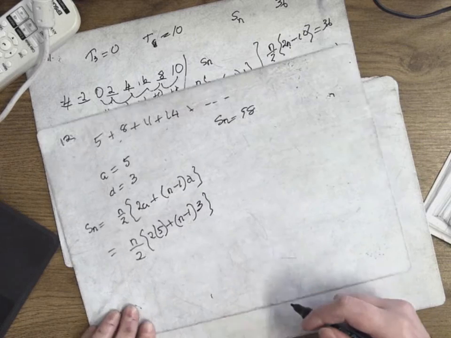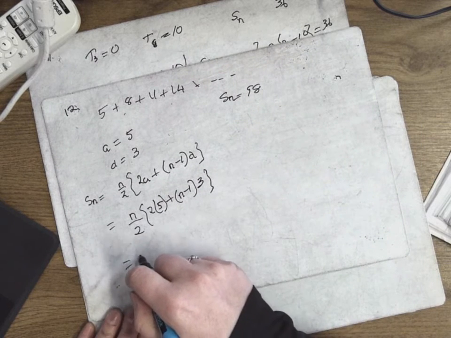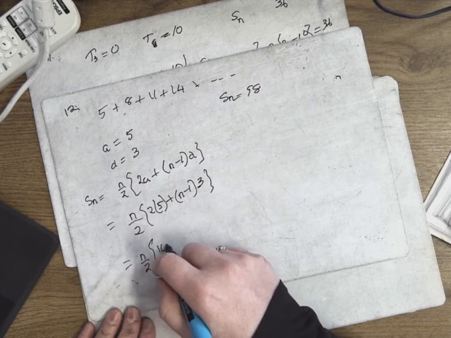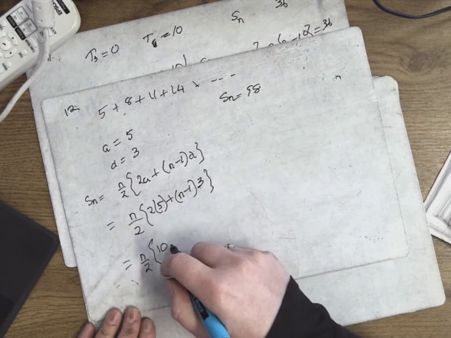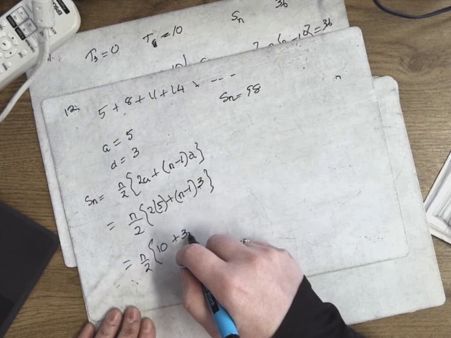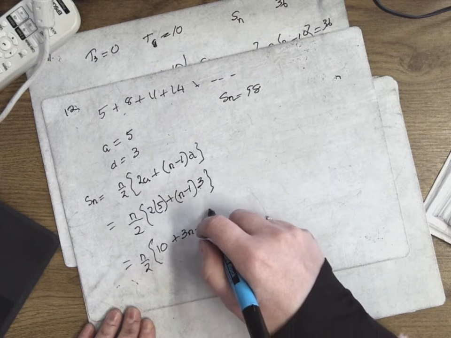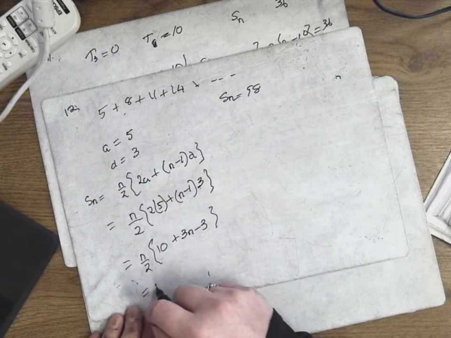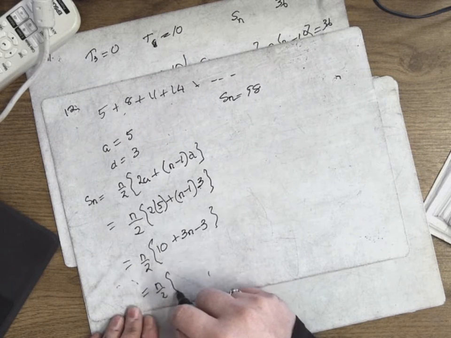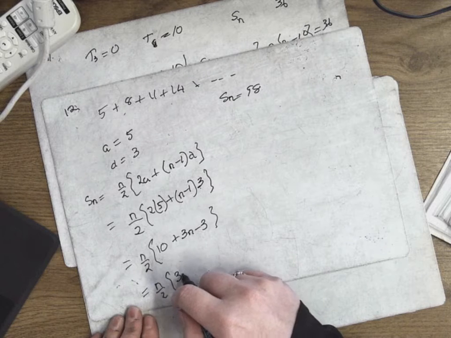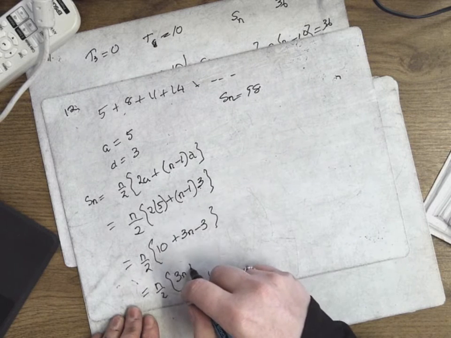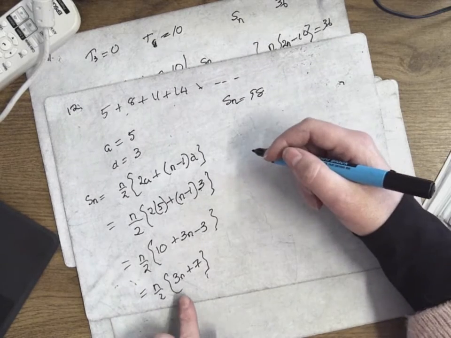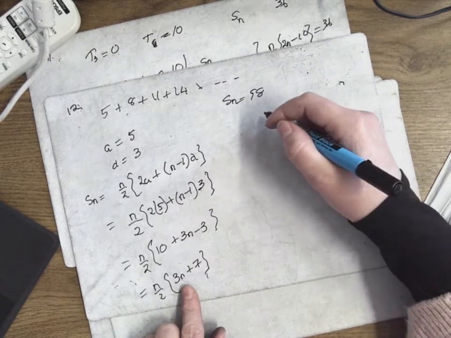Okay? So then multiply what you can. So you get n over 2 times 2 times 5 is 10. Now multiply into this bracket by 3. So you get 3n minus 3. Remember, I normally put the 3 at the front. I'm just taking a shortcut. Okay? So that's n over 2. Then put your numbers together. So I have a 3n, and then we have plus 10, take away 3, which is plus 7. Okay? So that's Sn.